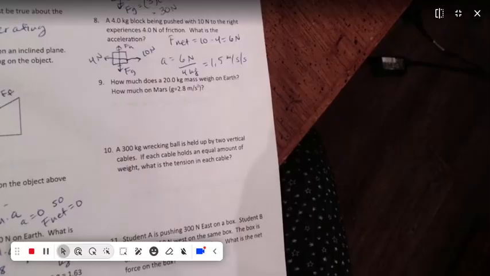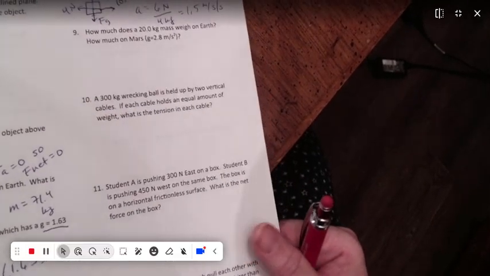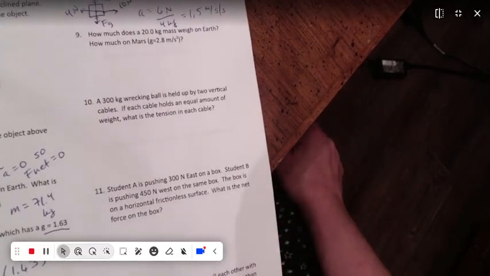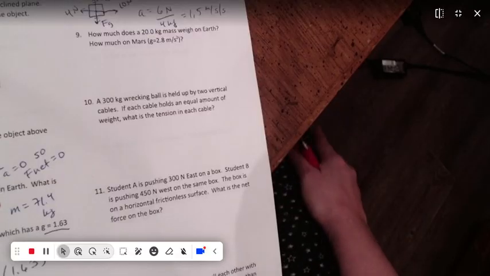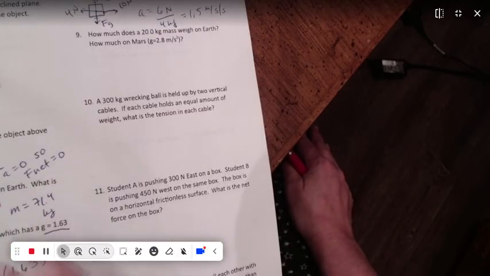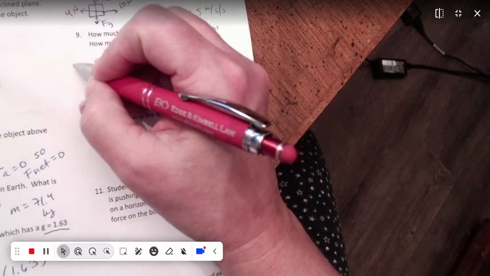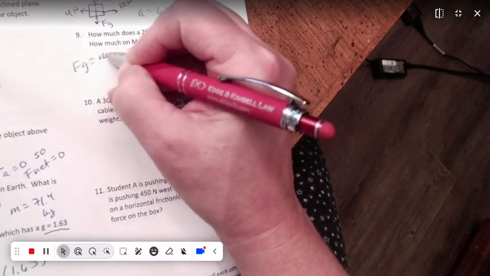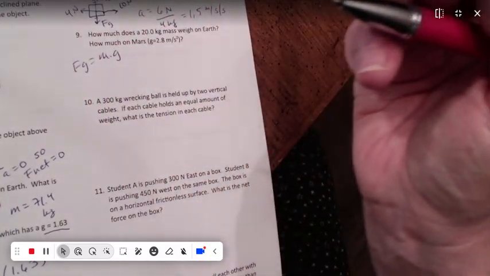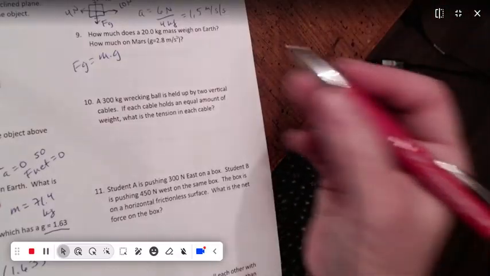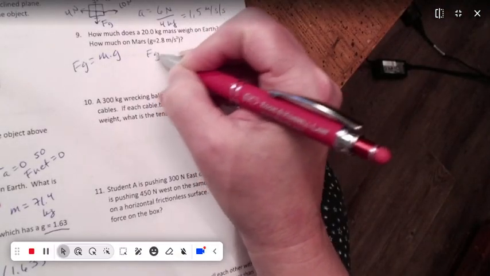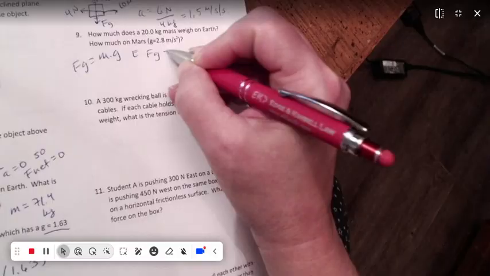Okay. How much does a 20 kilogram mass weigh on Earth? How much on Mars? So this is similar to the one we did on the other side. We're using Fg equals m times g. So on Earth, I'll just put an E here for Earth.